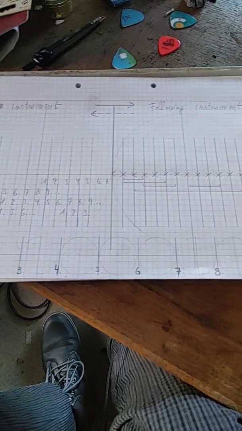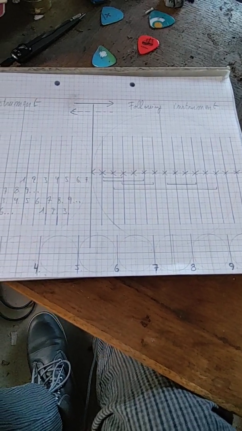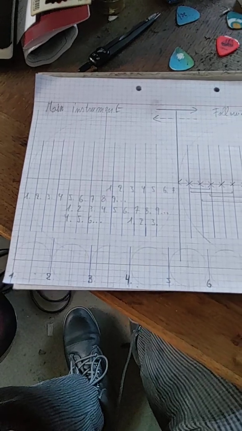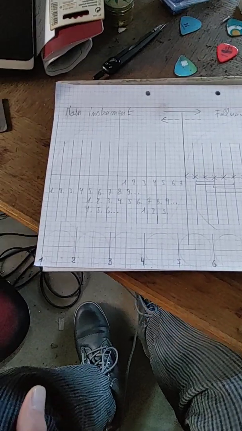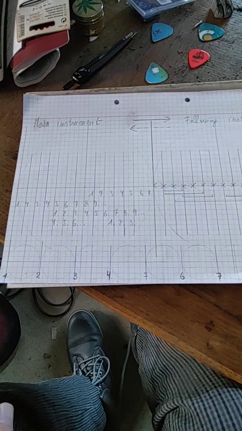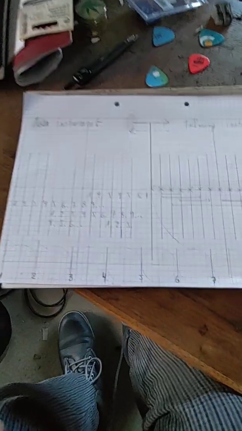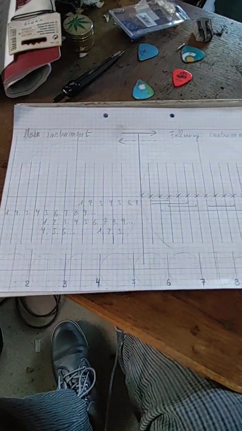I've drawn a little design. It's more a theoretical experiment than a real conclusion for my software, my frequencies and harmonic device between main instrument and following instrument.